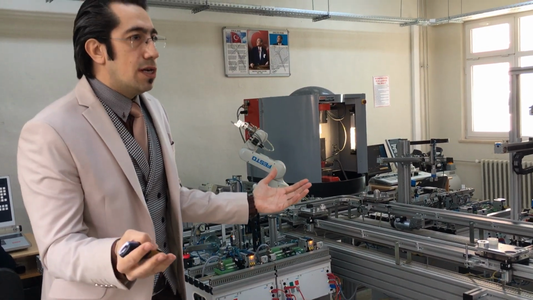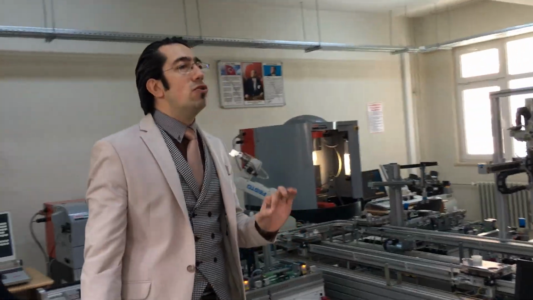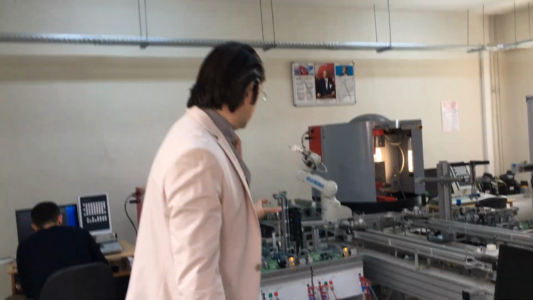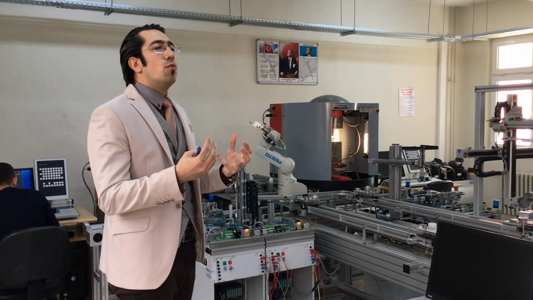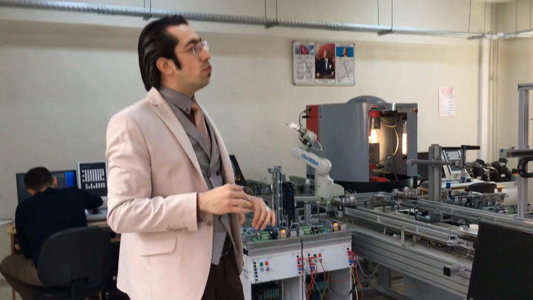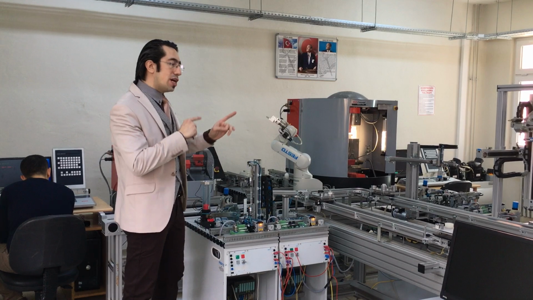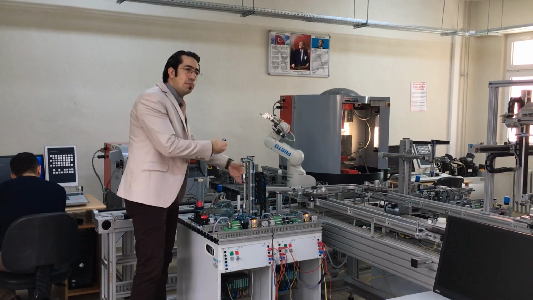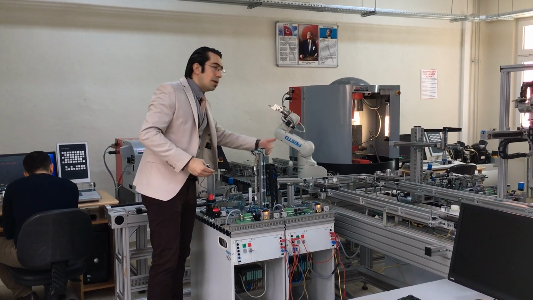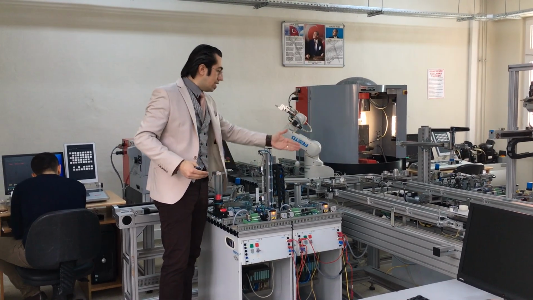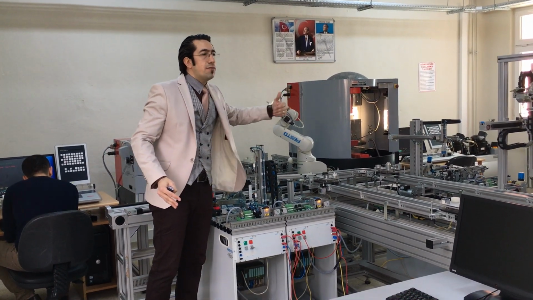How does it work? As you can see, there is a PLC, Programmable Logic Controller. All our modules include a PLC. By the program which you write or written before, you can eliminate the parts or choose the correct parts, and you can separate or send the materials from the testing station to different areas, different locations.